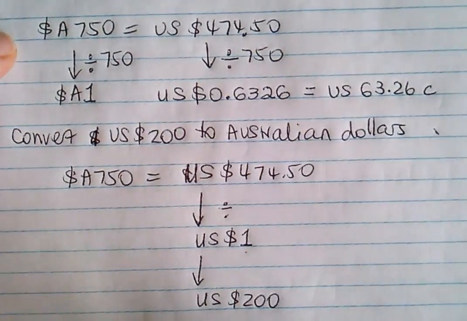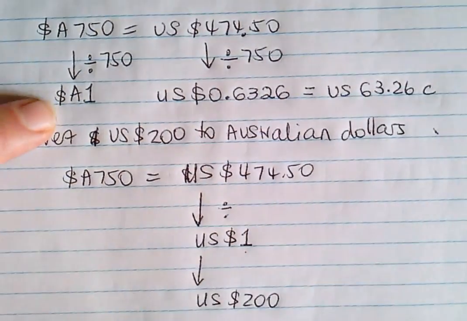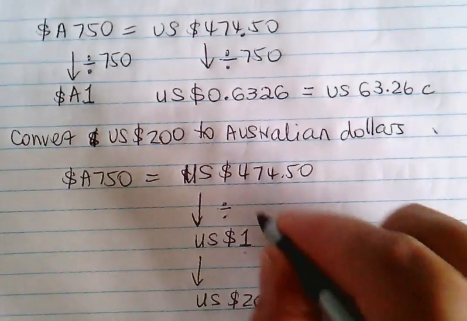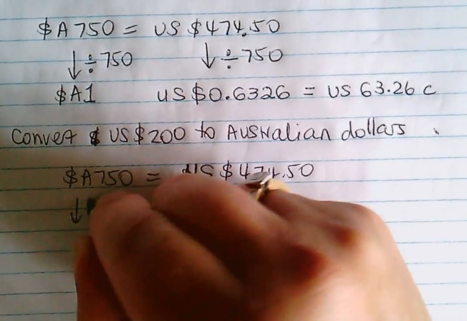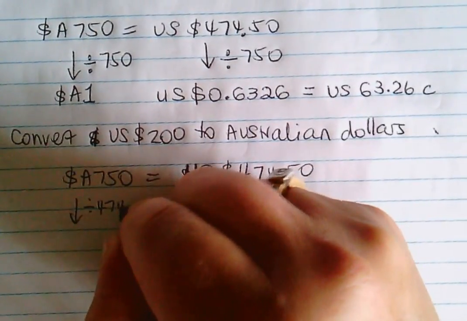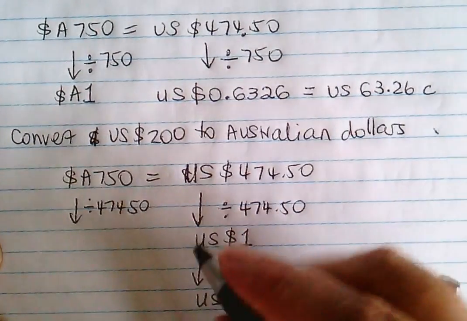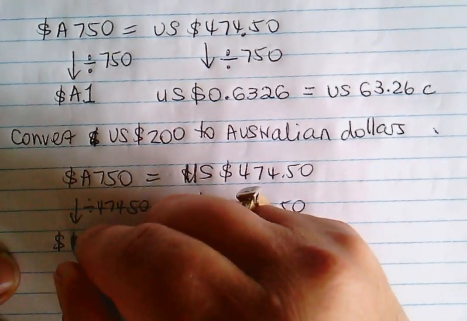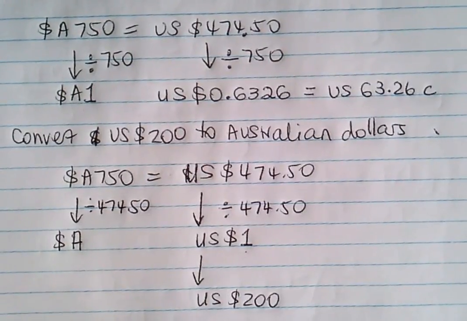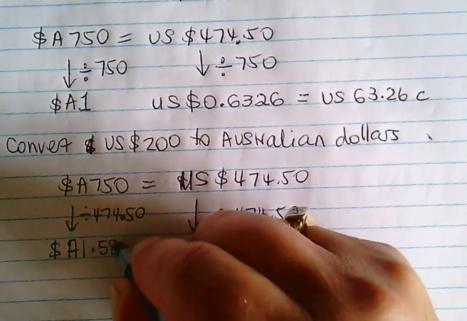Yeah. Do you notice in part A, I wanted $1 Australian, so I divided by 750. Do you get it? If I want $1 US, I divide by 470, 450. So I divide this by 470, 450, and what do I get? So $1 US is obviously more than $1 Australian dollar. $1 US is 1.5806.